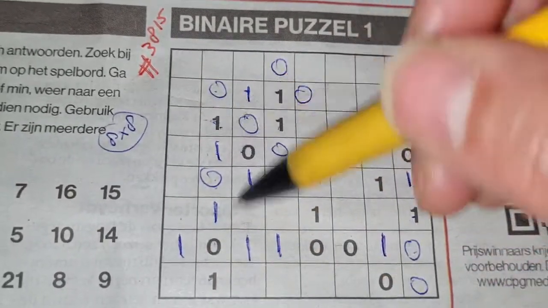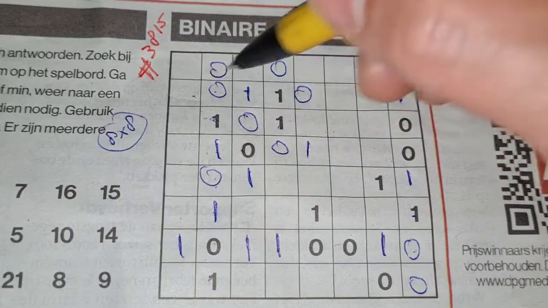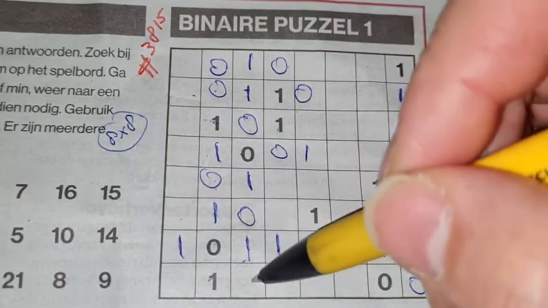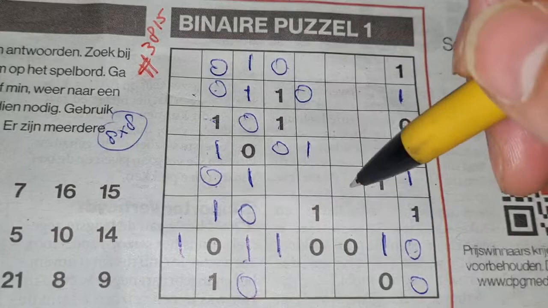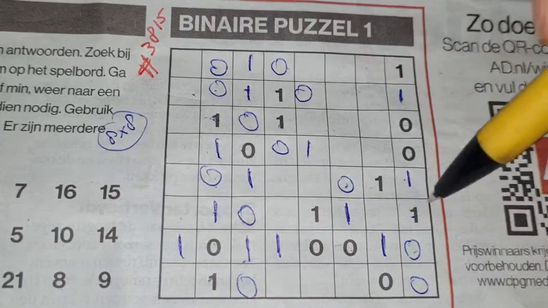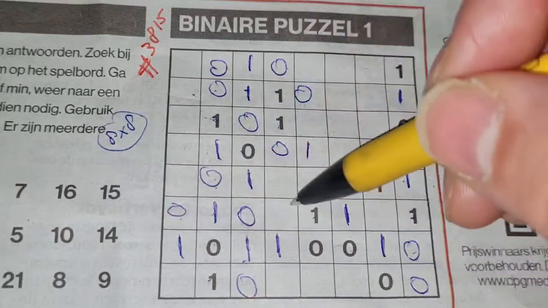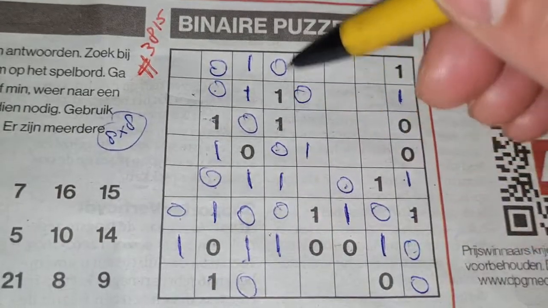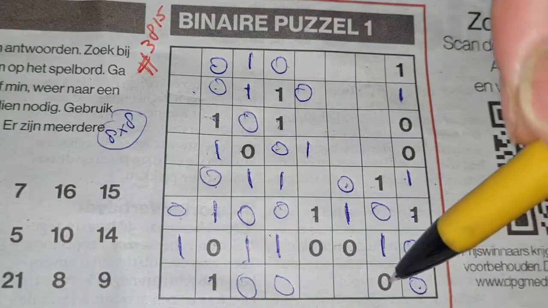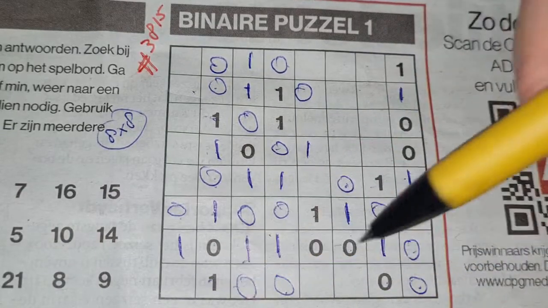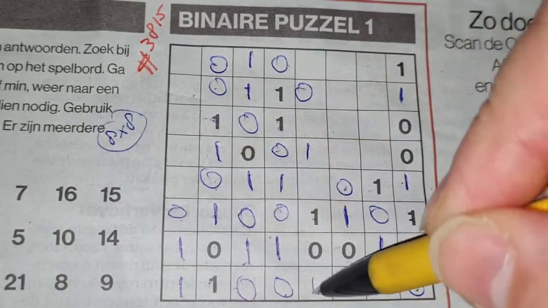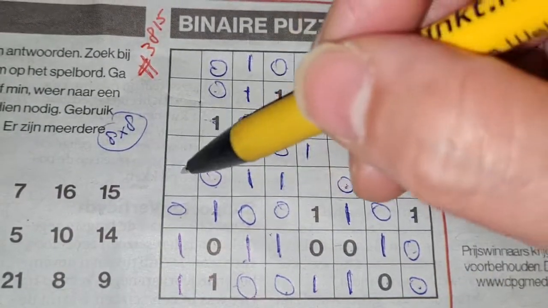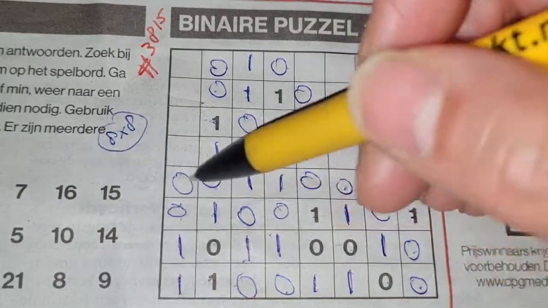Now we have 4 1s, so the rest are 0s. Between 2 0s comes a 1. Now we have 4 1s, so the rest are 0s. Double 1, here no, there no. Between 2 0s comes a 1. Now we have 4 1s, so the rest are 0s. Between 2 0s comes a 1. Now we have 4 1s, so the rest are 0s. Here we have 4 0s in the last row, so the rest are 1s. Here we have 4 1s, so the rest are 0s. Double 0, here 1, there 1.